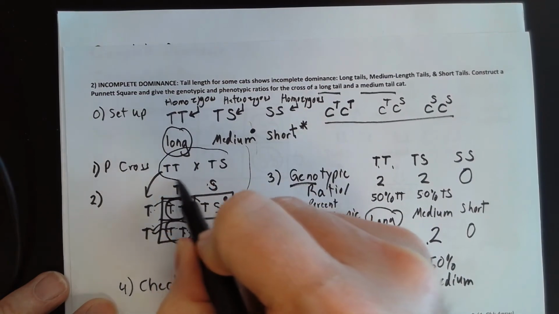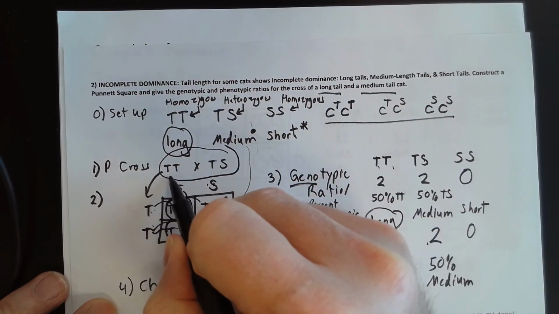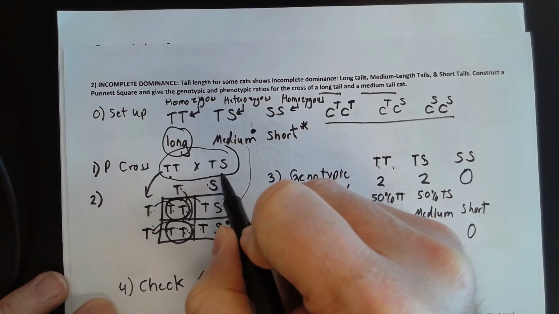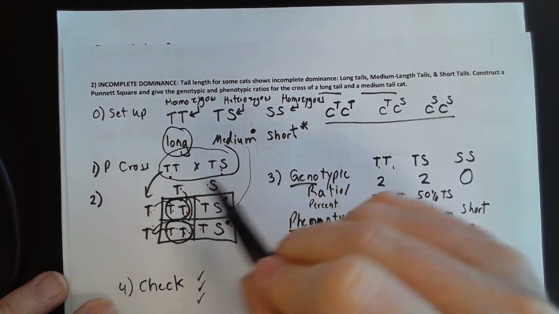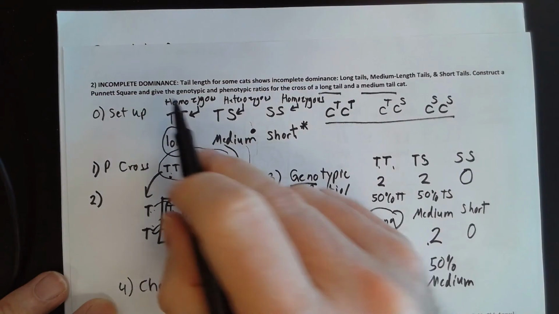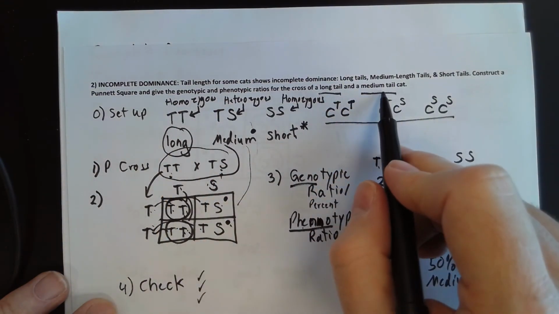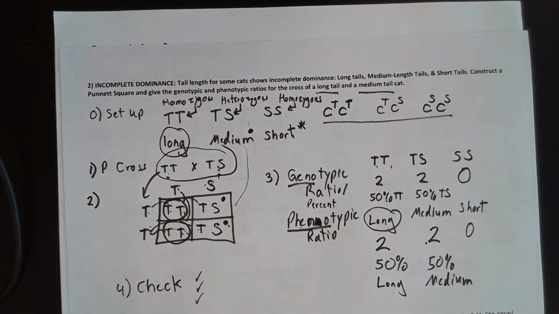And lastly, the parents. And so this is the most important. What do we have here? We have a long-tailed cat and a medium-tailed cat. Without even looking at the problem, try to say what you're crossing. Long-tailed cat, medium-tailed cat. What do they want? We go up and find it. Long-tailed, medium-tailed. We have it correct. That's how you do it.